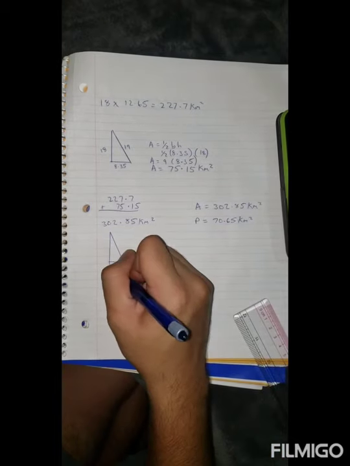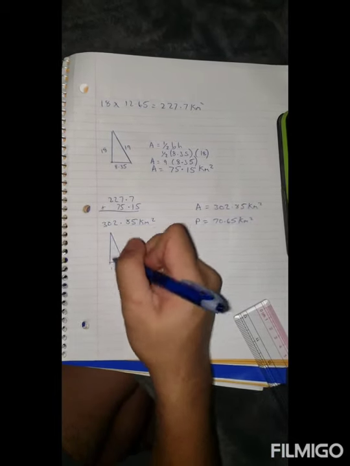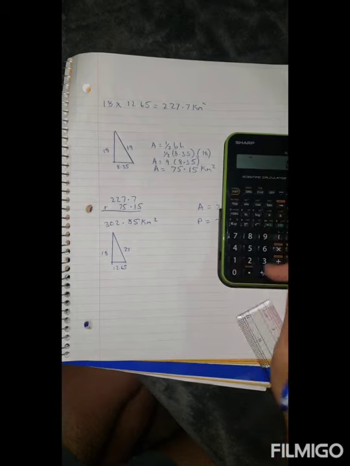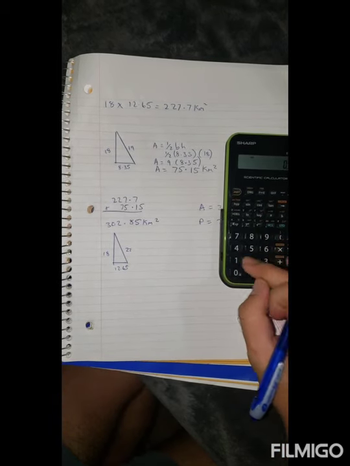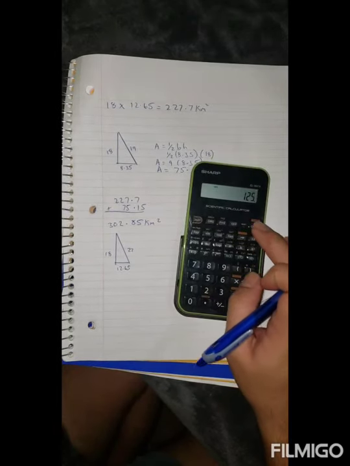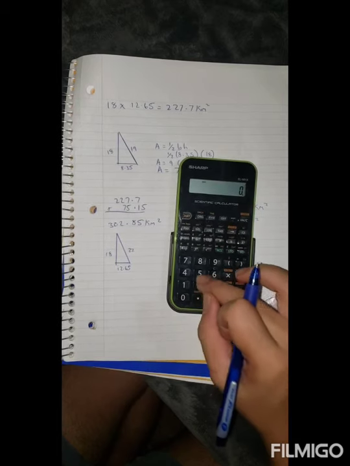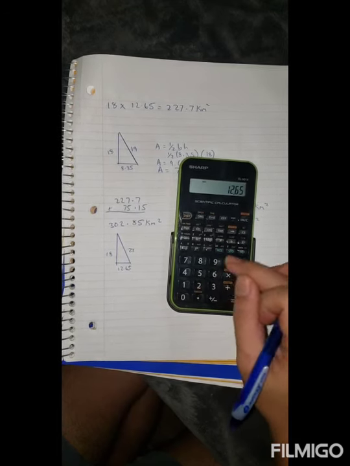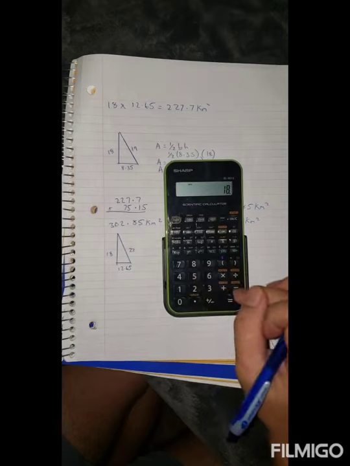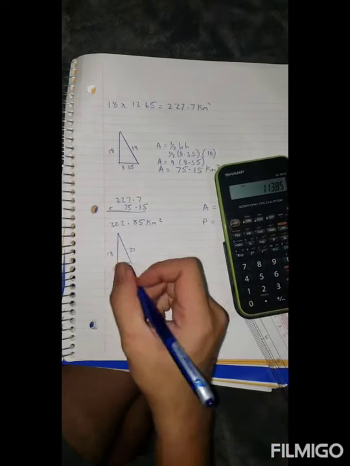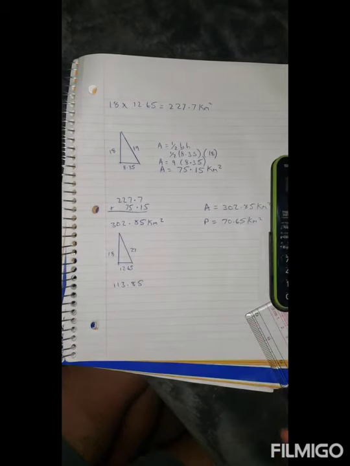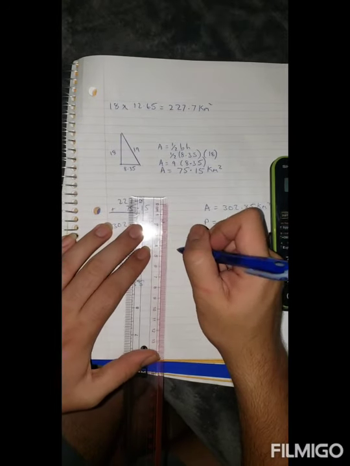Okay, so the triangle will be 12.65 and 22 and 18, half base. So 0.5 times 18 times 12.65 is 113.85. That is half of 12.65, which is 6.325, times the height, which is 18, gives you 113.85. So, doing the other triangle real quick to verify my answer.